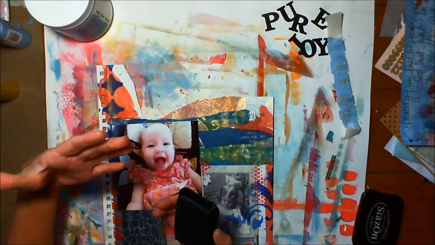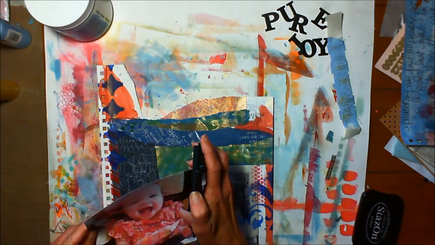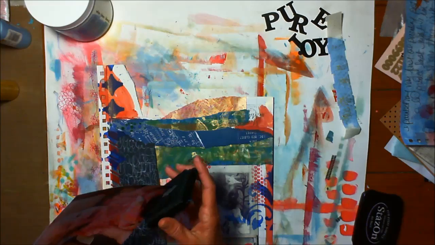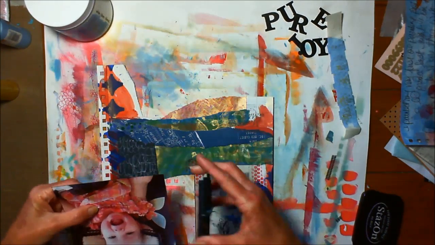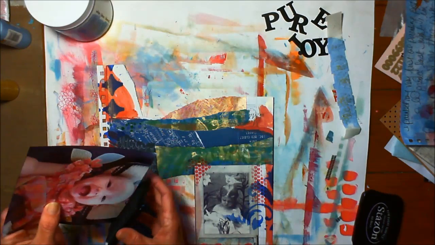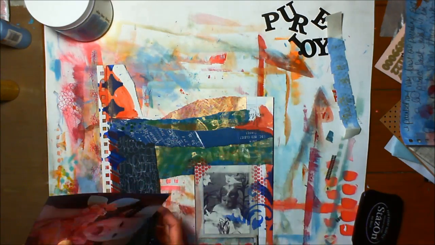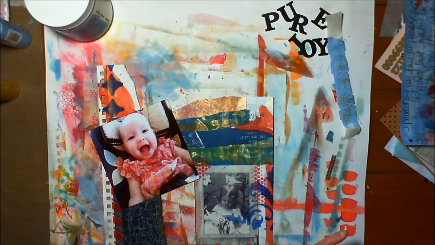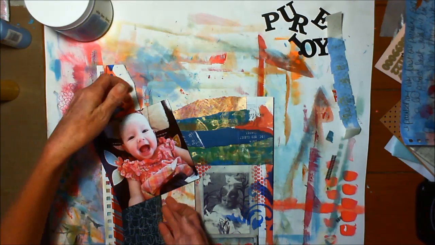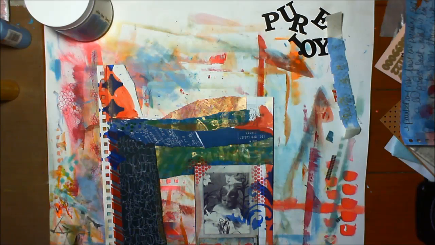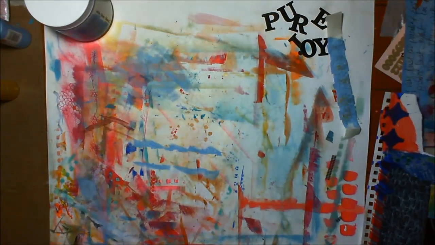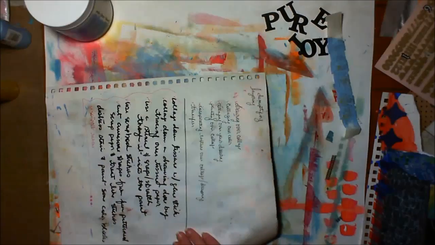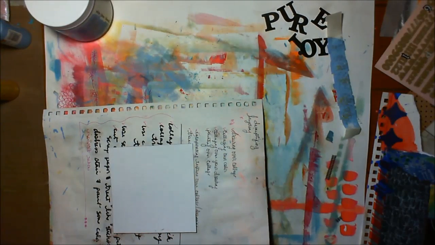Okay, without hopefully getting it on her face, I'm just going to put a little black ink around the edges. I really don't want to put anything over Miss Mad's face. Her mama would not be happy with me.